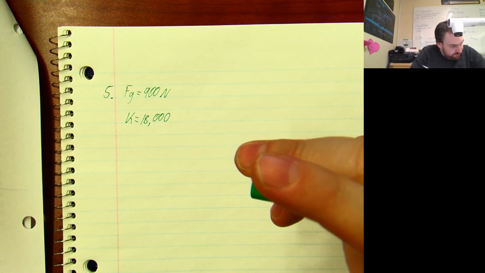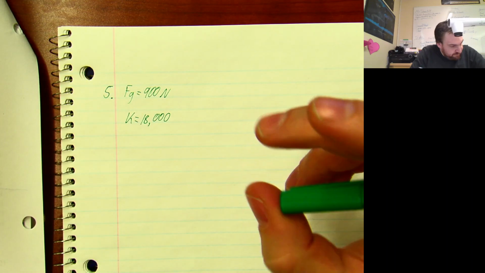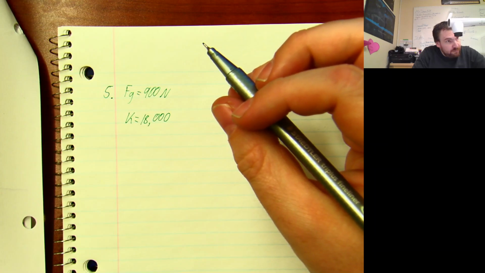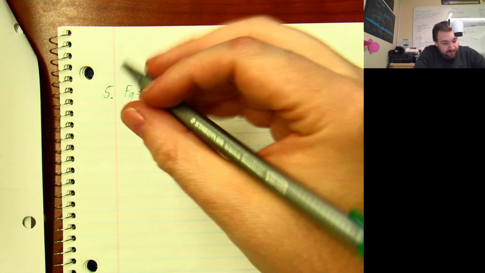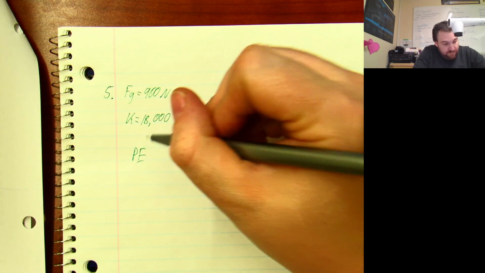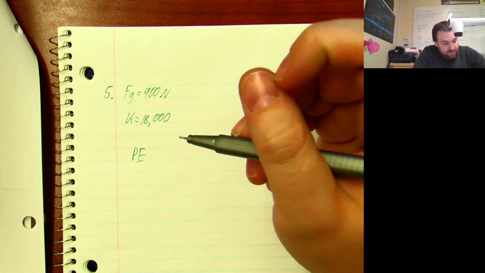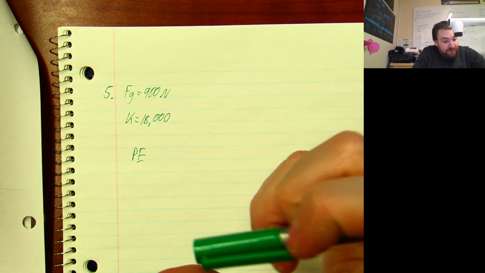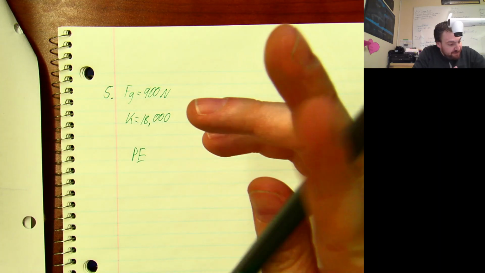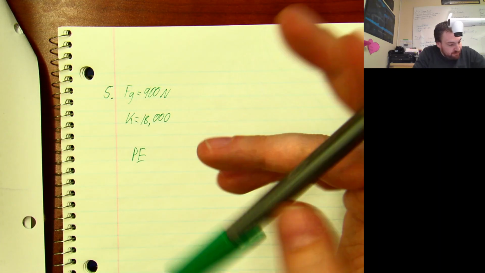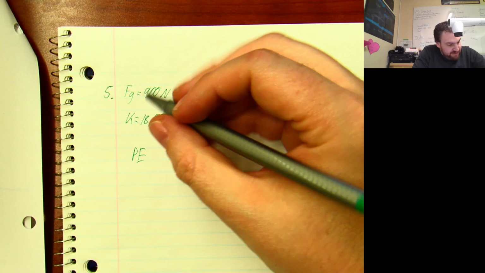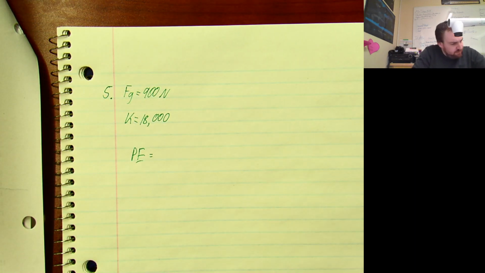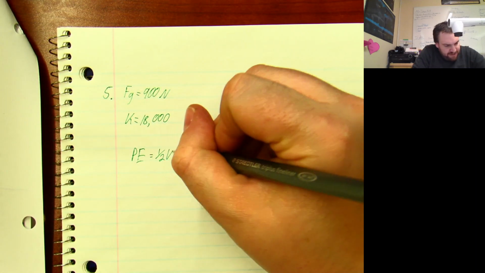Is this not like a change question, like a change in initial versus a change in final? No, this is not a work question. This one just wants potential energy. It says, how much elastic potential energy is stored in the bed springs? So potential energy is... this could be a really tricky question to do, because it's half kx squared.